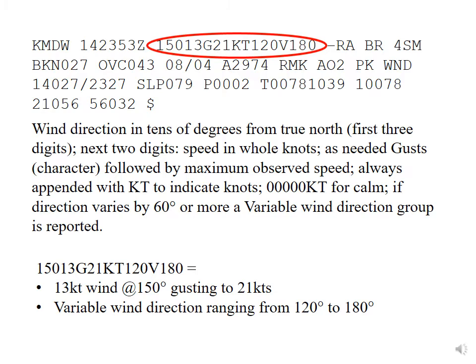And then this one happens to have a G21 after it, and that just means that the wind is also gusting to 21 knots. And then sometimes if you have a variable wind that is meandering more than 60 degrees, you'll have this V code, and it will essentially show the degrees at which the wind is varying between. So in this case, the wind happened to be varying between 120 degrees and 180 degrees.